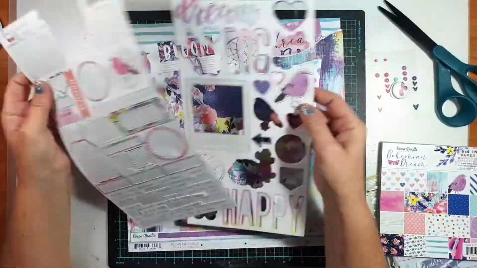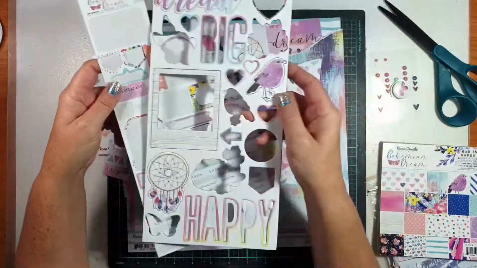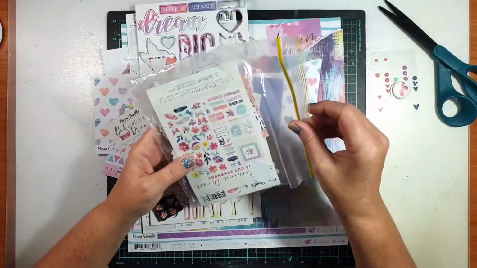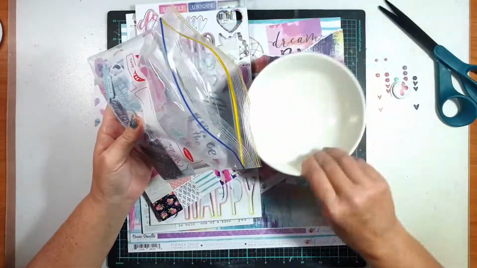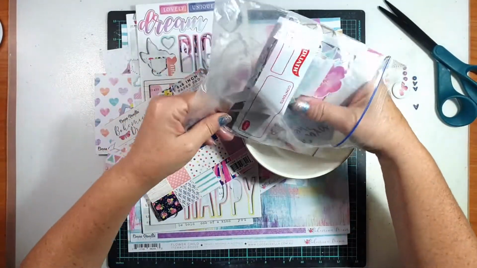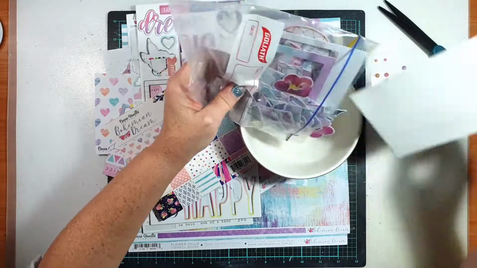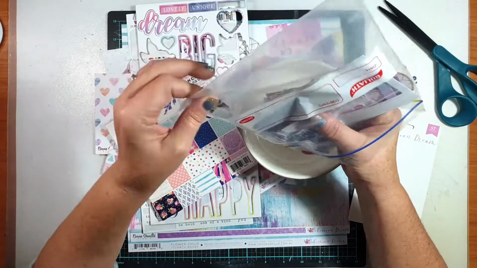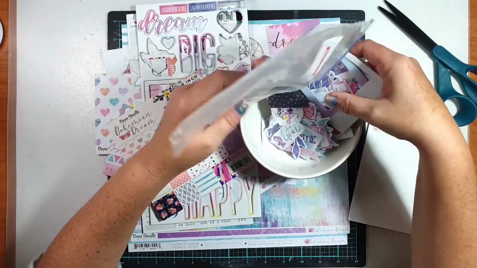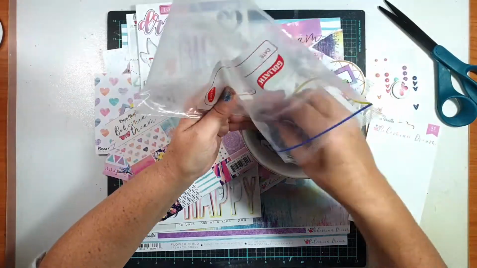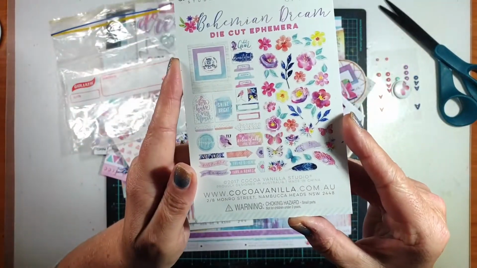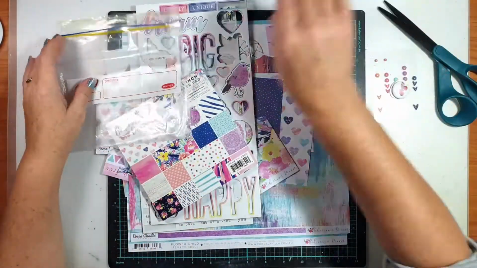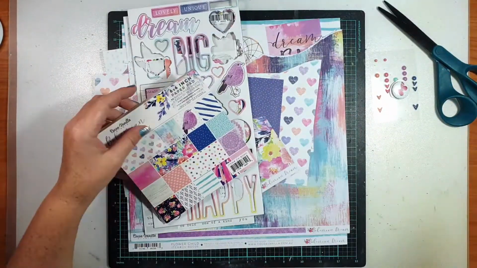So this layout actually was inspired somewhat by my fellow design team member, Anna Commender, because Anna also created a layout for this mood board and she pulled out some of our Bohemian Dream collection. Now, I happen to have a little bit of stash of this collection left and I thought, what better time to pull it out and see if I can get some of this stash busted than for this challenge.